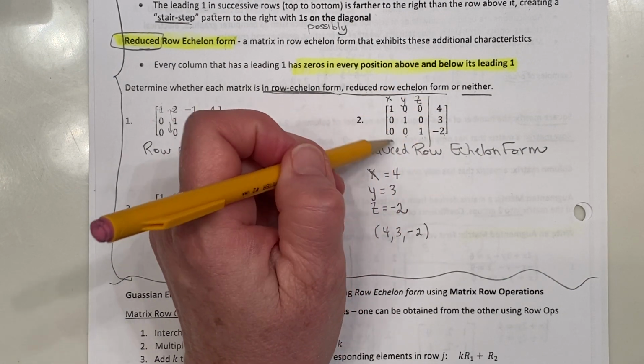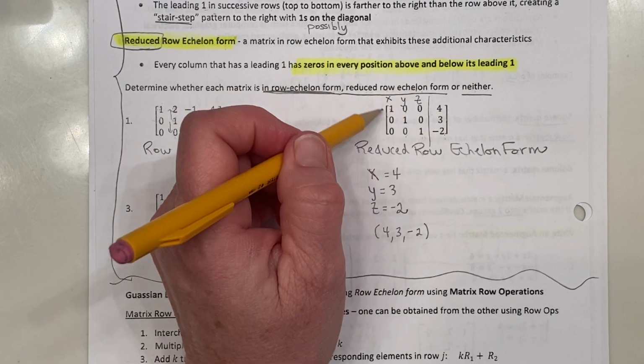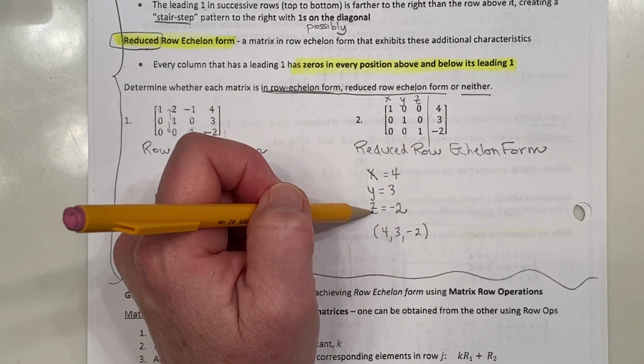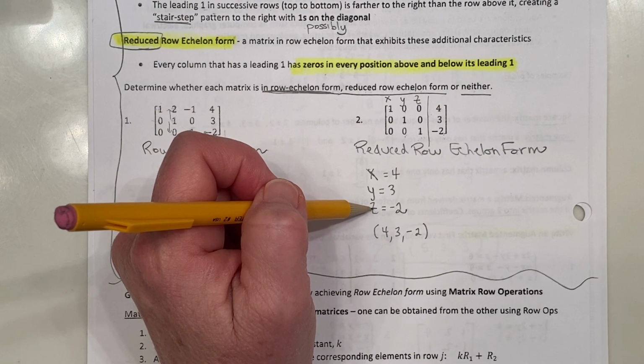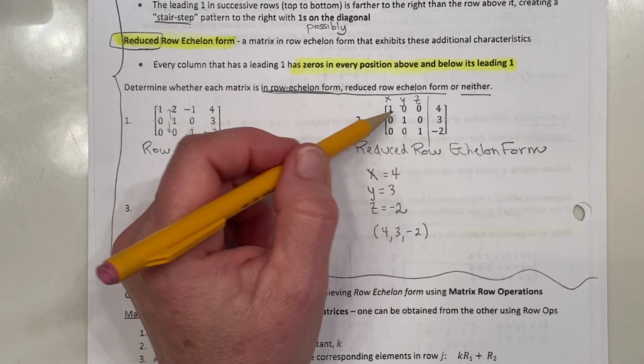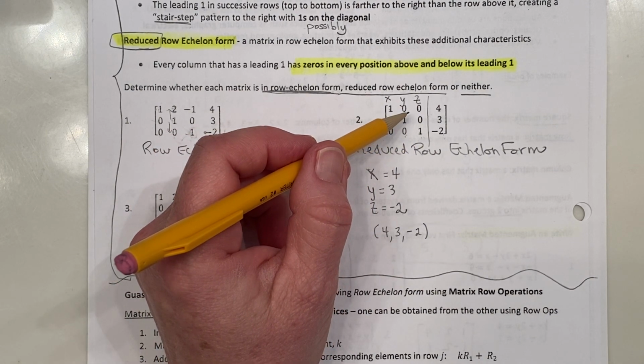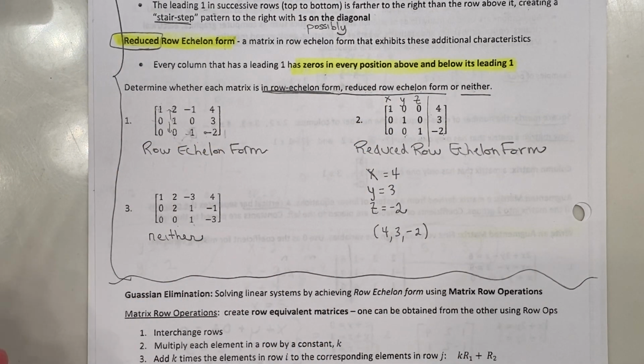But how lucky are we going to be that our augmented matrix is in this form right here to where we can get right to the answer? I wish we could always be that lucky. Well, sometimes we're going to have to put our matrix in this reduced row echelon form, and more likely row echelon form, to get the system.